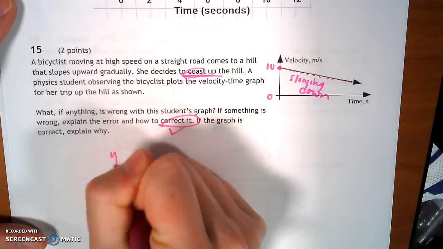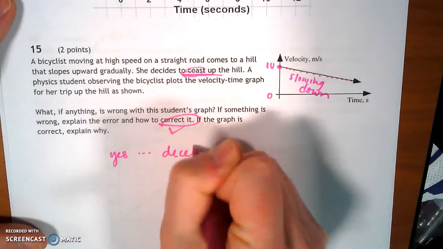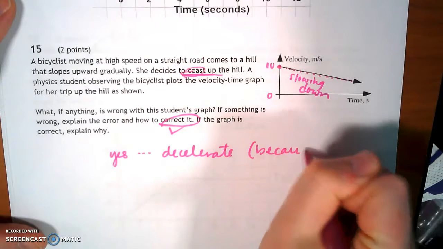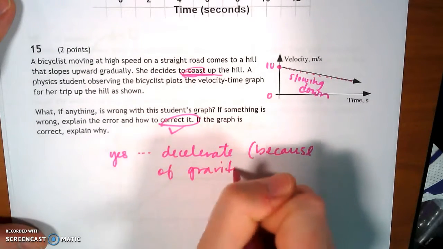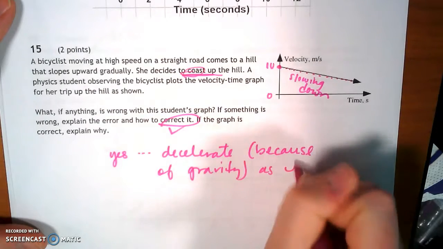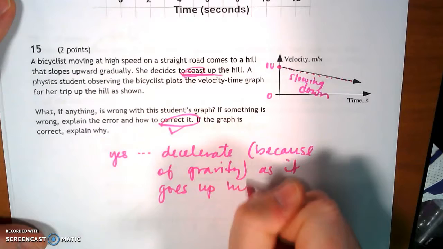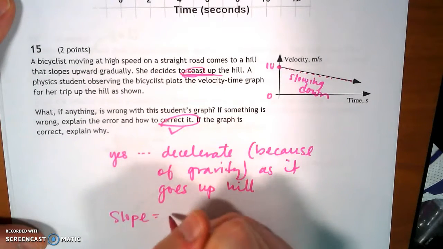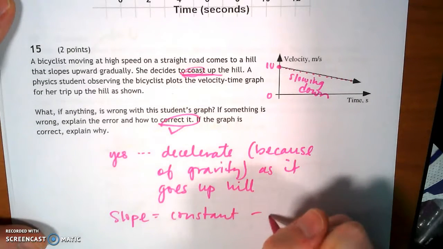And the reason is because the bicycle will decelerate because of gravity as it goes up the hill. And our slope is what tells us that there is a constant negative acceleration.